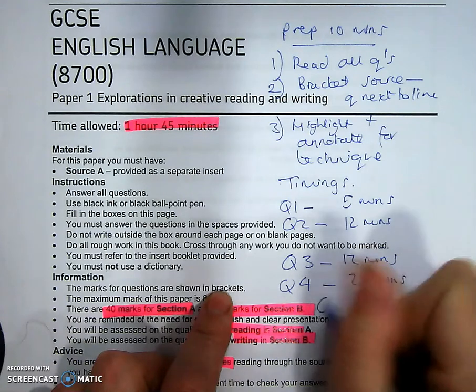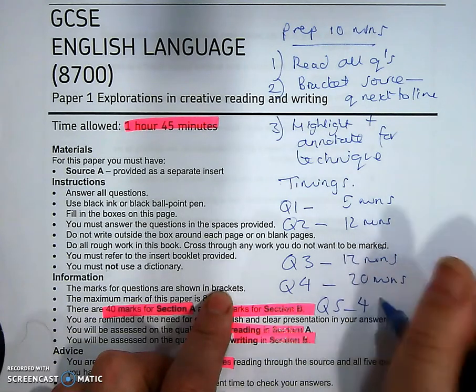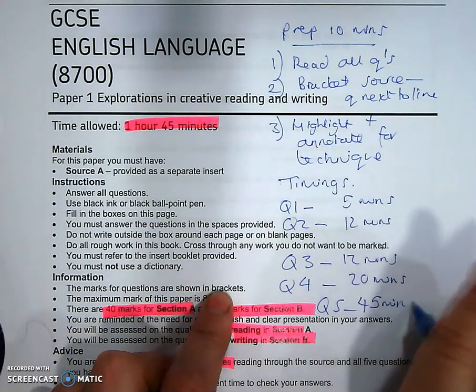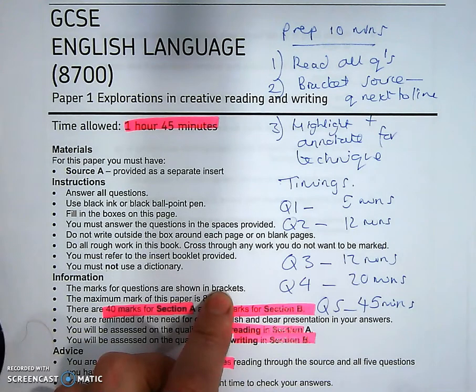And question 5, we're leaving ourselves, as I've told you, 45 minutes. It's a good idea to write that down when you get into the exam to remind yourself. So if the exam starts at 9 o'clock, by, I'd say, half an hour's gone, you really need to make sure that you've got those first 3 questions done.